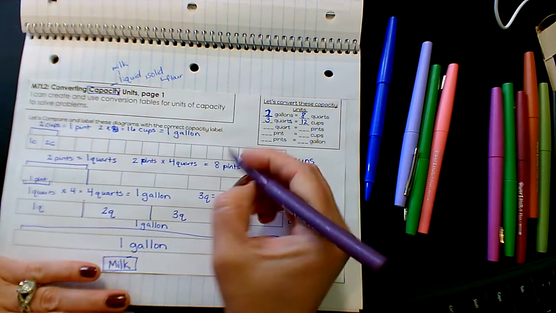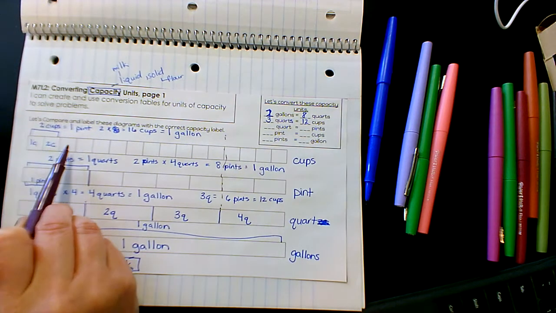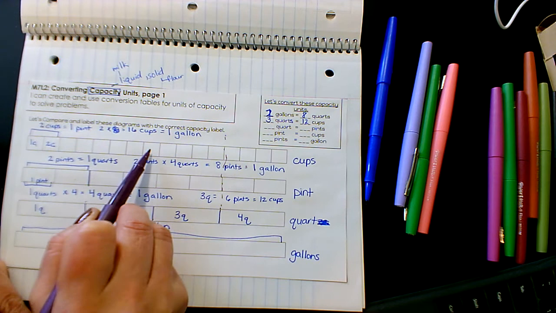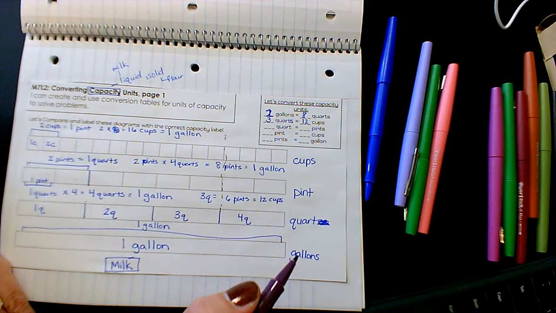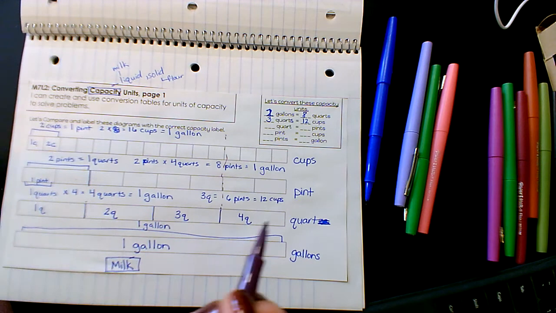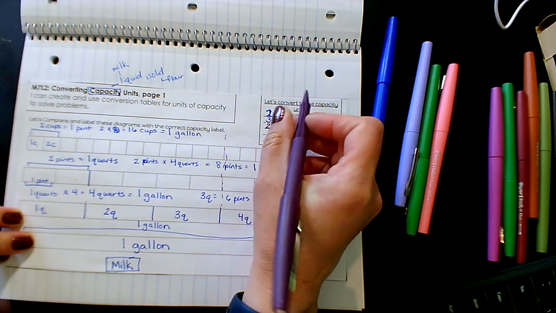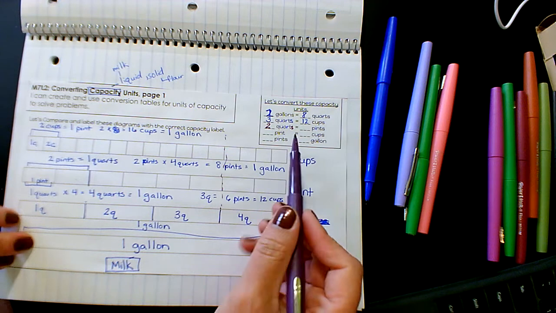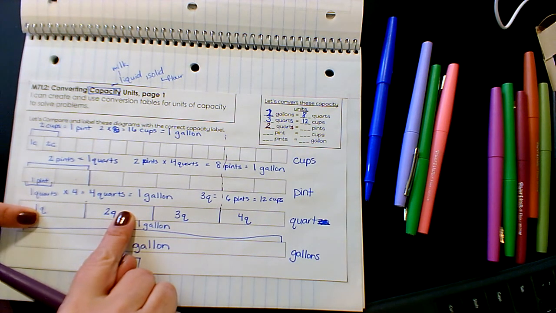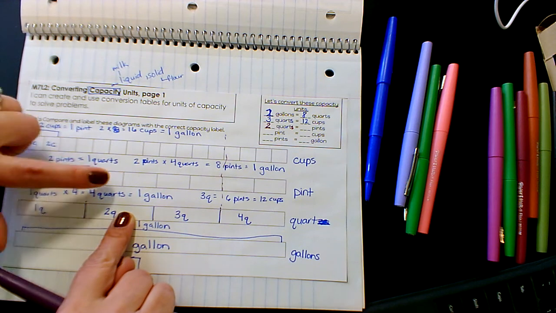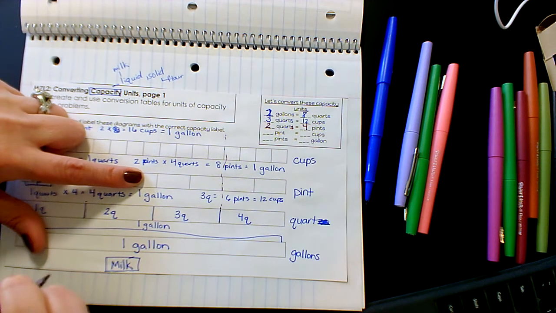So let's do that little dotted line and see. Am I at 12 here? 1, 2, 3, 4, 5, 6, 7, 8, 9, 10, 11, 12. Ooh, were we right? 12 cups? We were. Okay. Now, if I had 2 quarts, you have to add that S on there, how many pints would that be? Well, here's 2 quarts, right? How many pints would that be? 1, 2, 3, 4. It would be 4 pints.